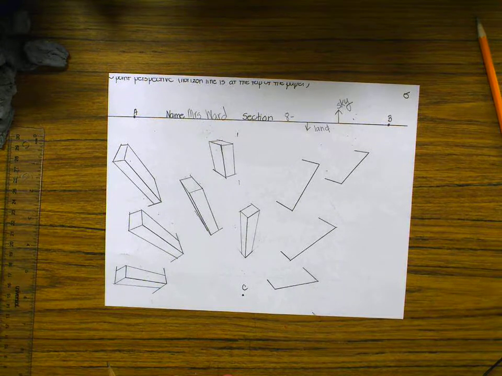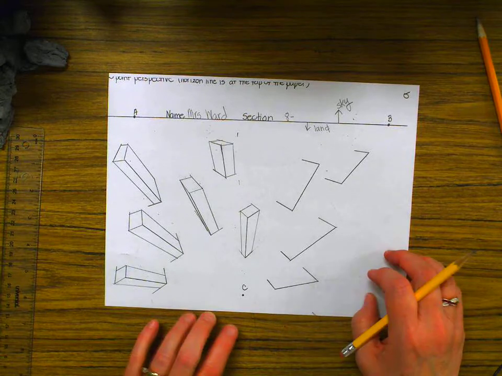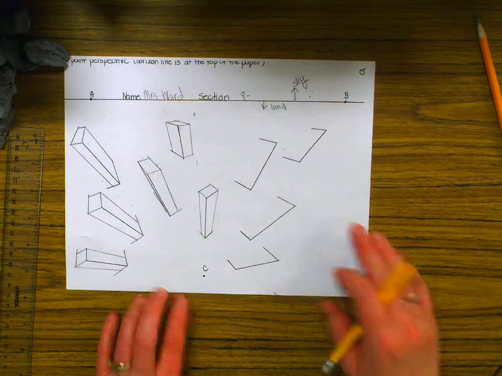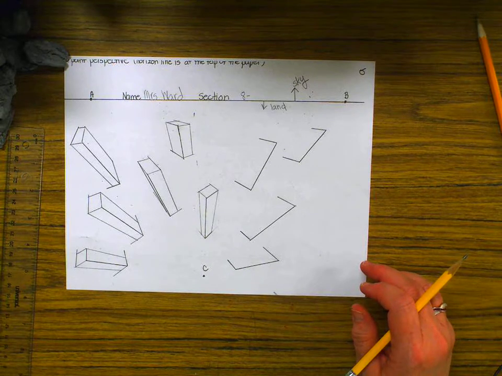And you should always use a ruler when you're doing linear perspective. Make sure your lines are straight. Sort of geometric. Okay, on the other side, or do you need a couple more minutes?